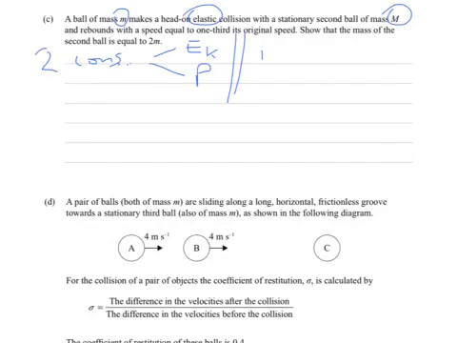So initially we've got small m little v as our initial momentum. Then afterwards we've got capital M and capital V momentum plus 1/3 small m small v.